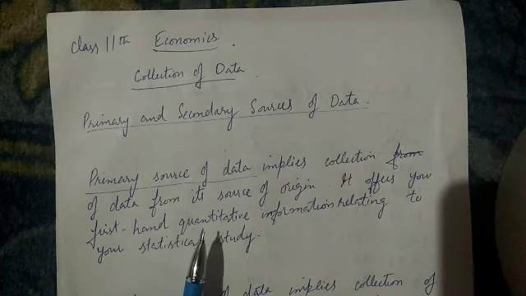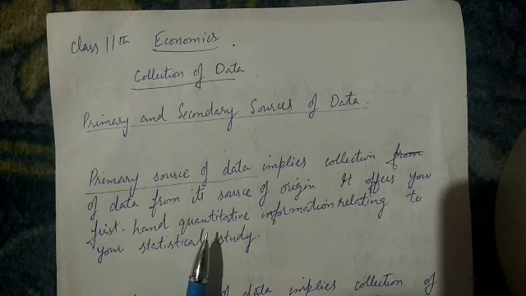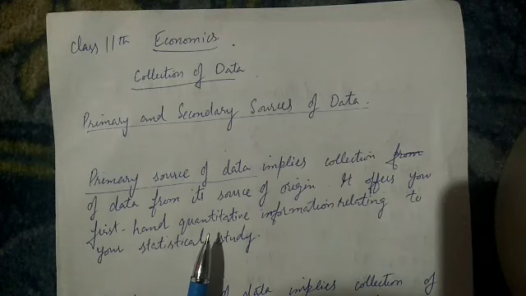It offers you first-hand quantitative information relating to your statistical study. Now, you or your team of investigators are contacting the respondents. You know, respondents means the people who are offering basic information. So, you or your team of investigators are contacting the respondents and obtaining the desired information on per capita expenditure of different households in your town. So that's the primary source of data.